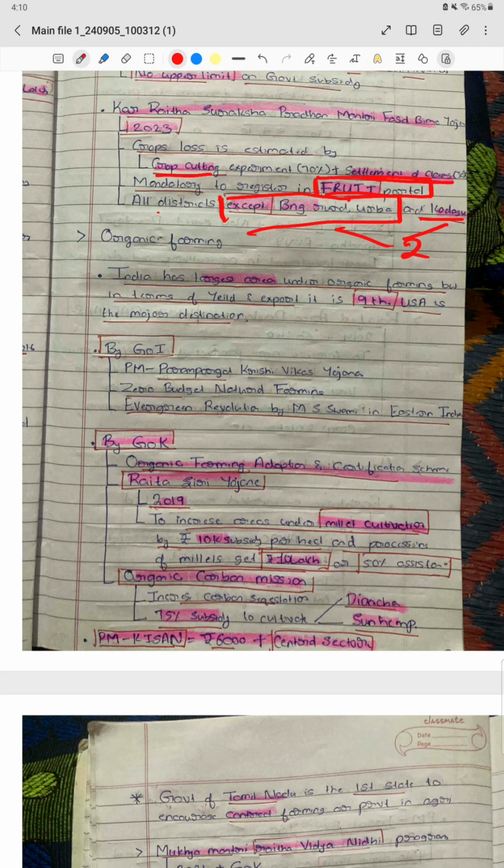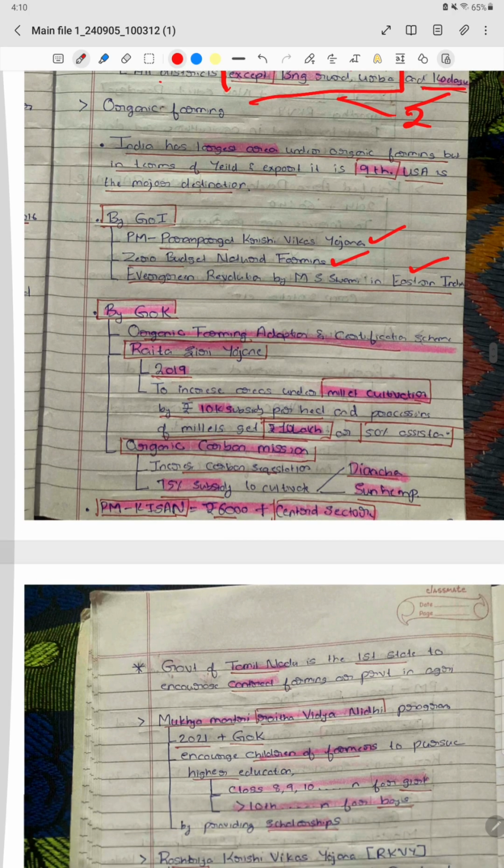So we should also know about some schemes of the Government of India that are related to organic farming. They are Pradhan Mantri Paramparagat Krishi Vikas Yojana, Zero Budget Natural Farming, then Evergreen Revolution by MS Swaminathan in East India. Then what are the schemes of the Government of Karnataka in this aspect?